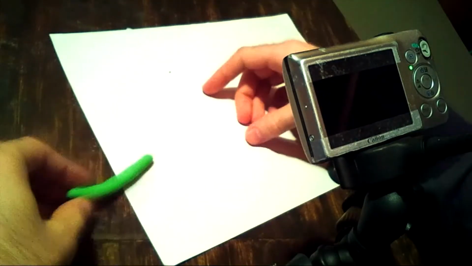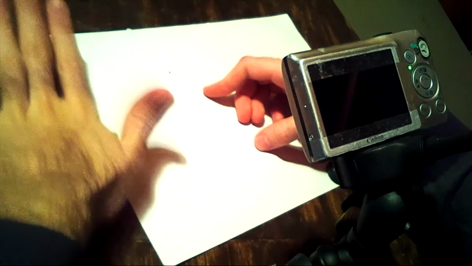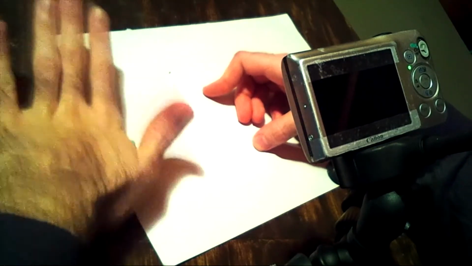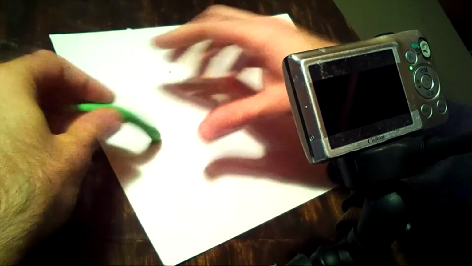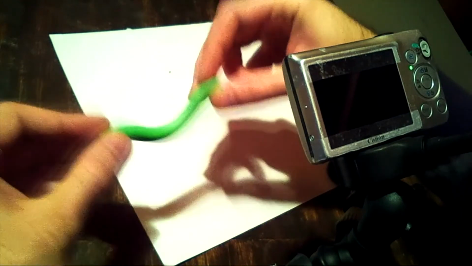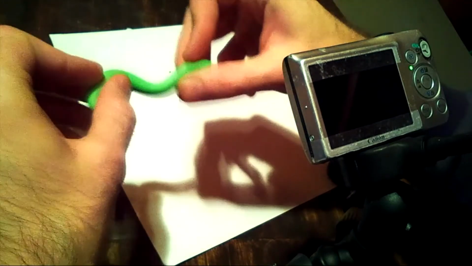Now what you could also do to make the same shape is actually roll it on the table itself. Yep. With just one hand, and you'll get the same snake-like shape. Yep. Just like this. So, now that we have our cool little body, that'd be perfectly fine and stretchable.